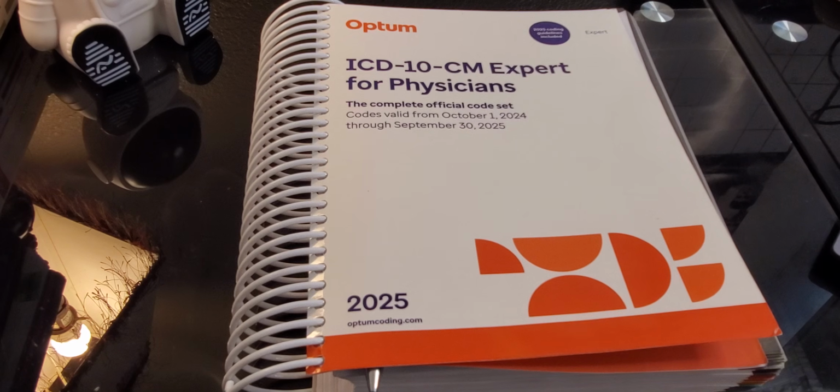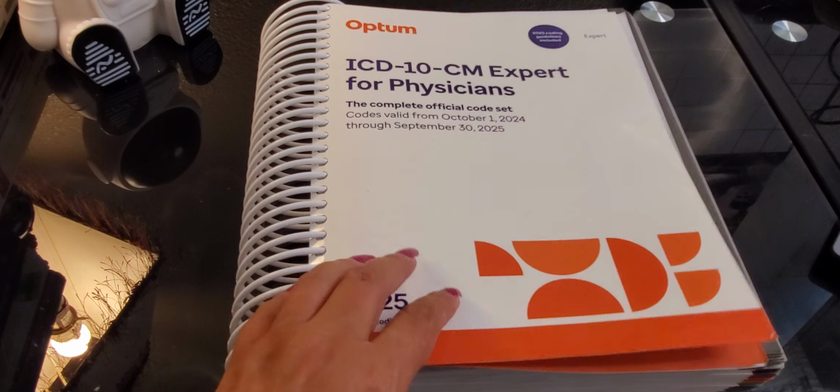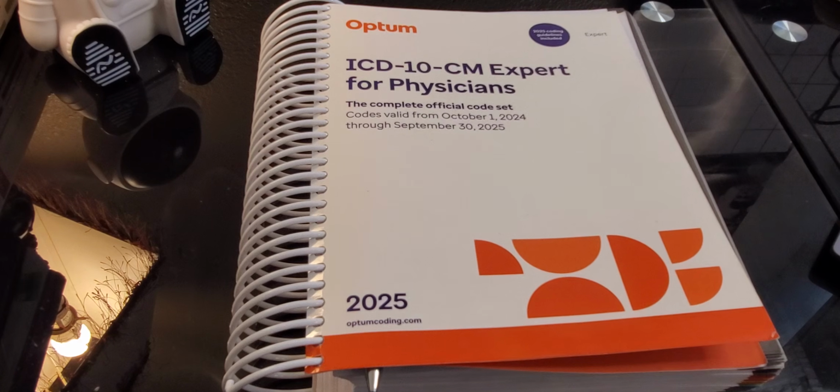Okay guys, so you often hear me talking about read your coding guidelines, read your coding guidelines, read your coding guidelines, right? Well, I'm going to show you today how to study the coding guidelines, because I will say this: reading these coding guidelines is what is going to help you to understand how to code, because coding is not as simple as people like to make it out to be.